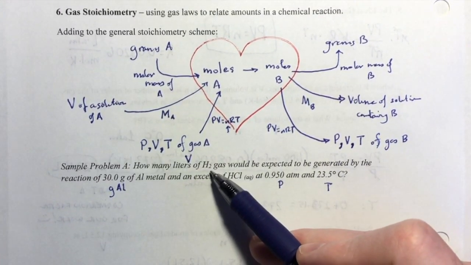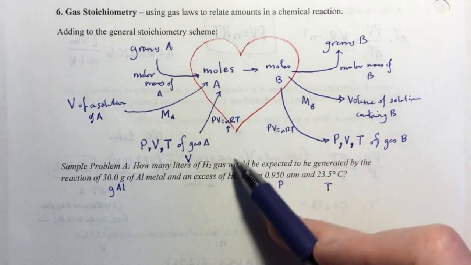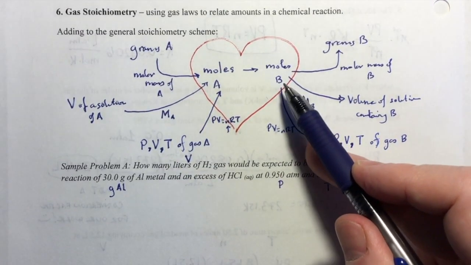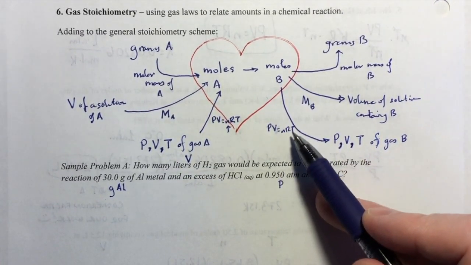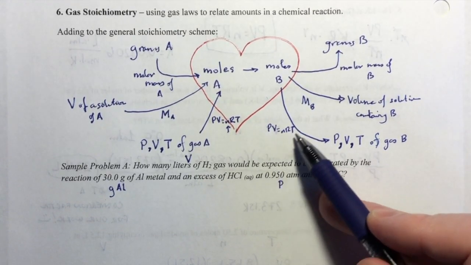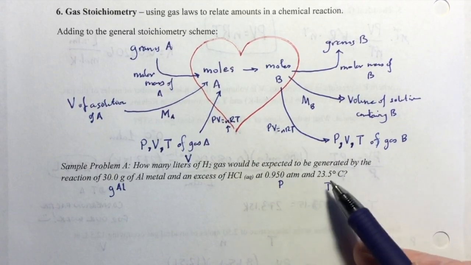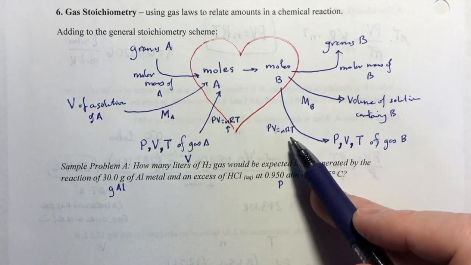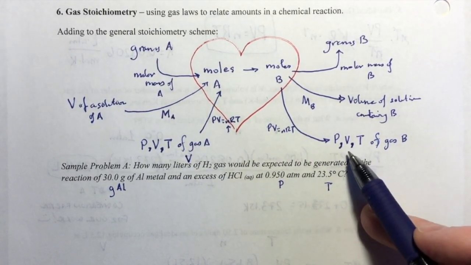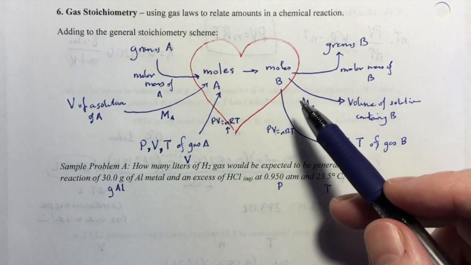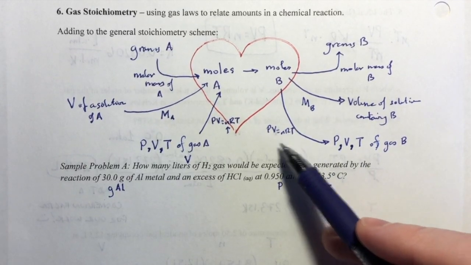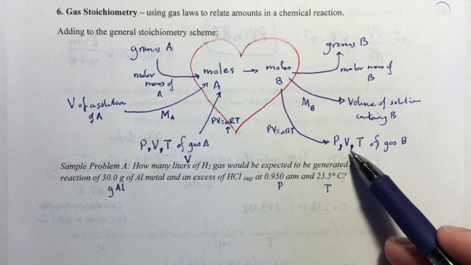Instead, once I get the moles of H2 gas from my stoichiometry, I'm going to use this approach. I'm going to take my answer for moles of H2 and plug it into this equation as a separate calculation. Since they've given me atmospheres and temperature, which I will need to convert to kelvins, I can plug all that in there and solve for the volume of the gas. Once I have the moles of H2, I can plug it into this equation and solve for the volume of the gas.